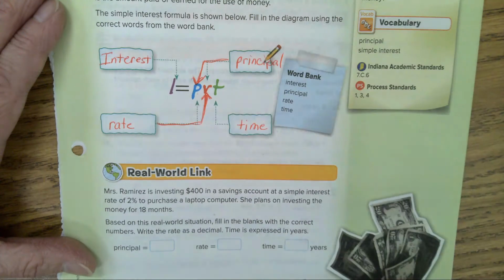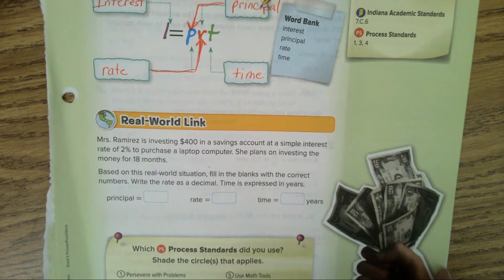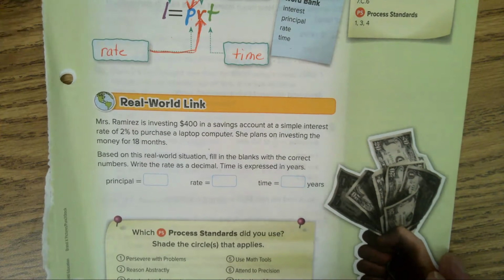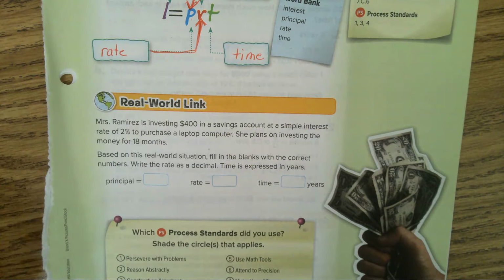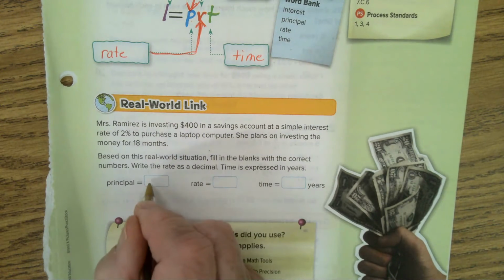Everyone got that fixed? Okay, now, Mrs. Ramirez is investing $400 in a savings account at a simple interest rate of 2% to purchase a laptop computer. She plans on investing the money for 18 months. Based on the real-world situation, fill in the blanks with the correct numbers. Write the rate as a decimal. Time is expressed in years. Okay, so in this problem, what is she investing? This is your principal, $400.